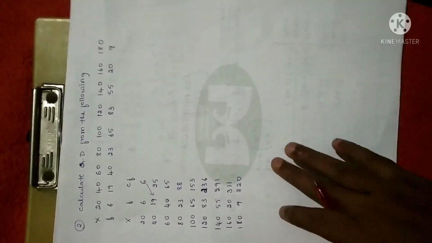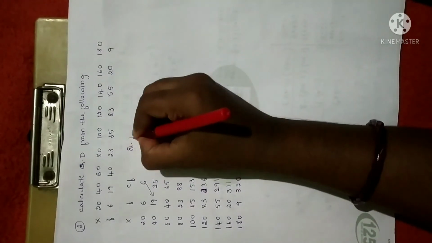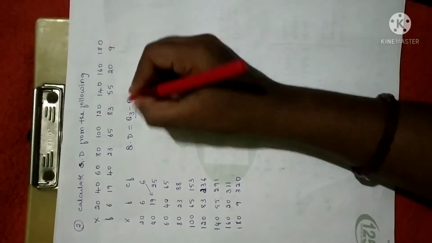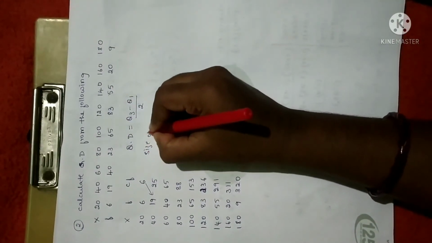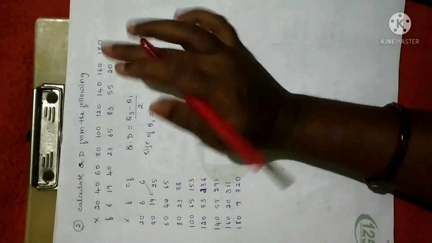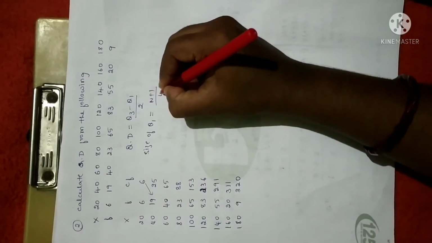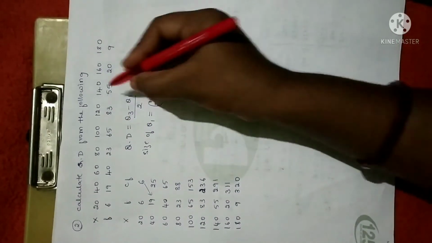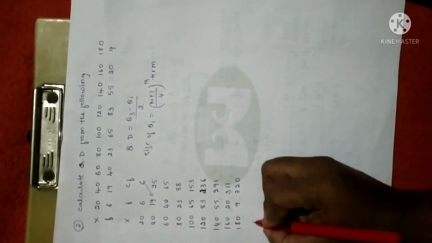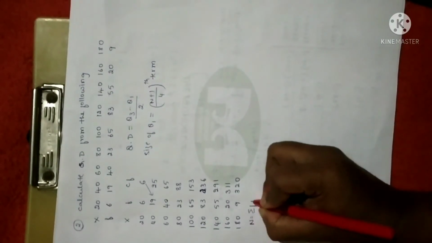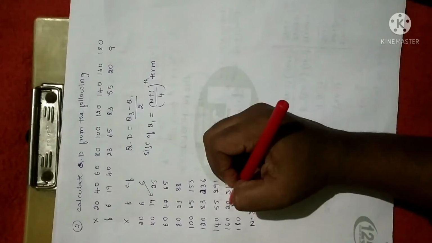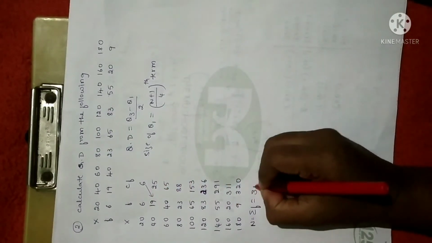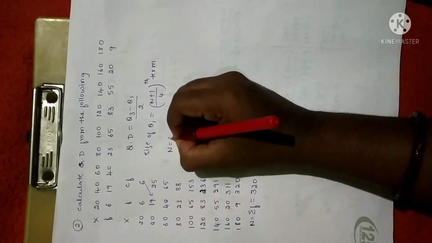So once you have calculated the cumulative frequency, you just write down the formula for quartile deviation. It is given by Q3 minus Q1 divided by 2. Now we have to calculate the size of Q1. For a discrete series it is the same, it is the n plus 1 by 4th term. Now as I said, it is a discrete series, that is group data. So n can be obtained by adding all the frequency values. Remember, it is frequency but not CF. So you add all the frequency values, you will get 320. So you have to take the n value as 320.